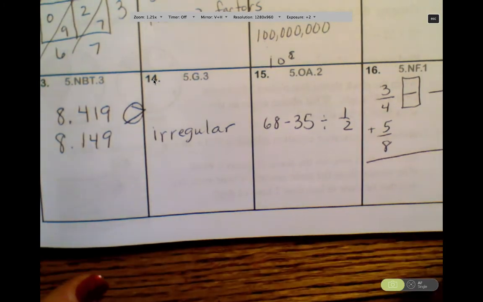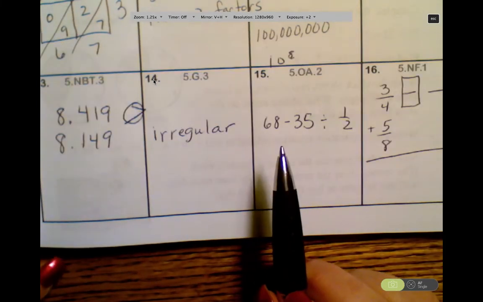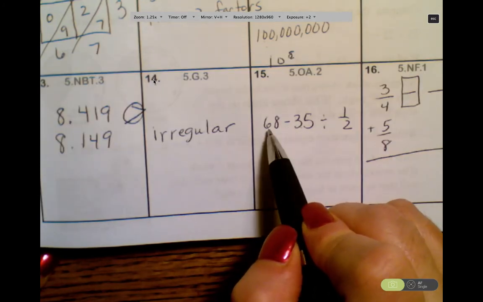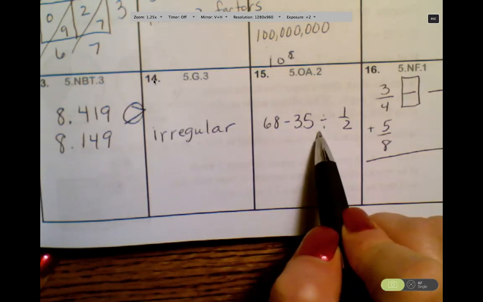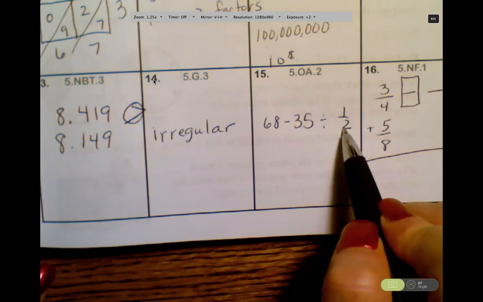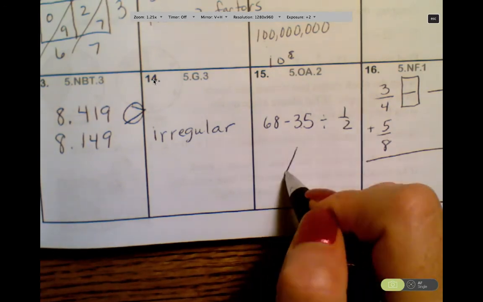All right, choose the numerical expression that represents subtracting 35 from 68 and then dividing it by a half. So this would be A.